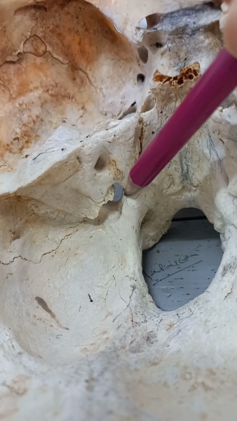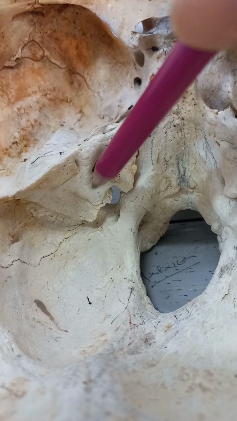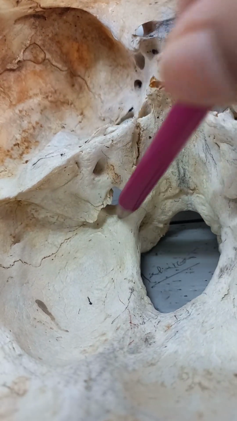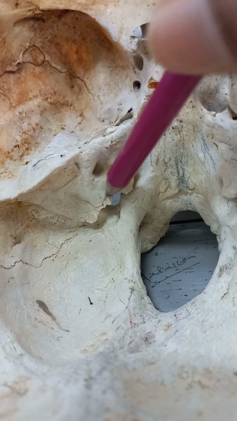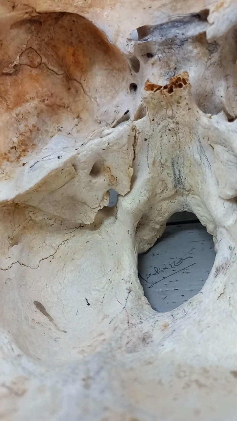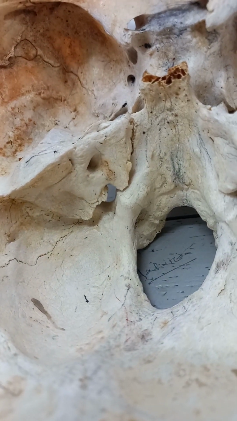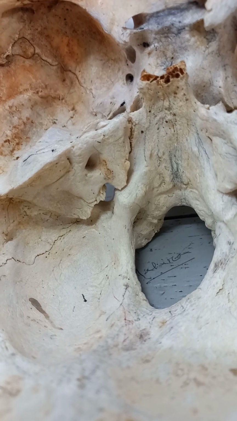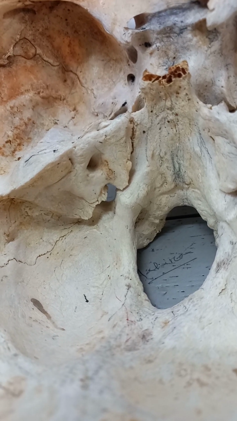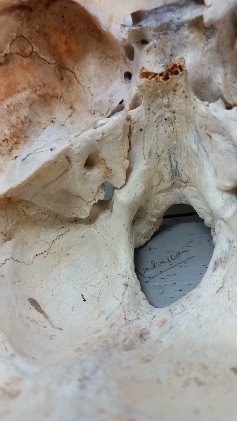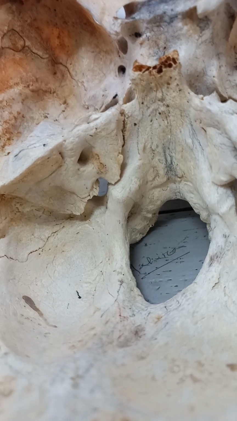This is the jugular foramen. It is divided into three compartments: medial, intermediate, and lateral. The medial compartment has the inferior petrosal sinus and the meningeal branch of the ascending pharyngeal artery. The intermediate transmits the glossopharyngeal nerve, vagus nerve, and accessory nerve. The lateral compartment transmits the sigmoid sinus and the meningeal branch of the occipital artery.